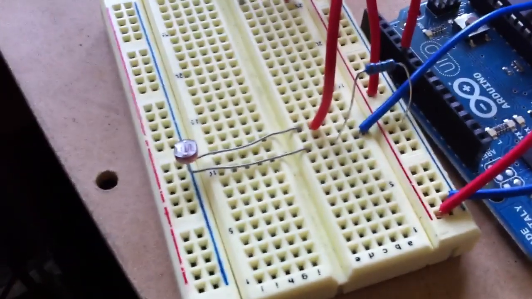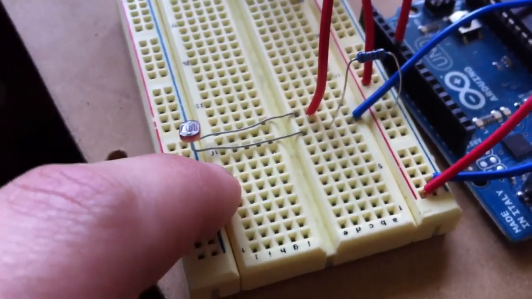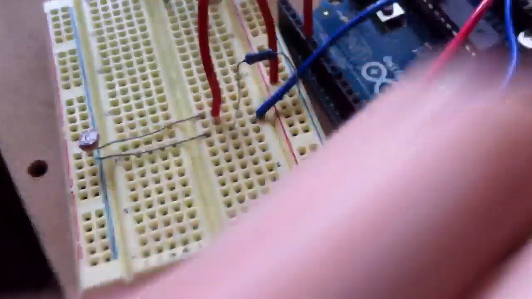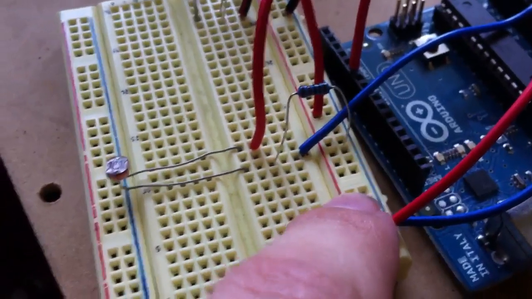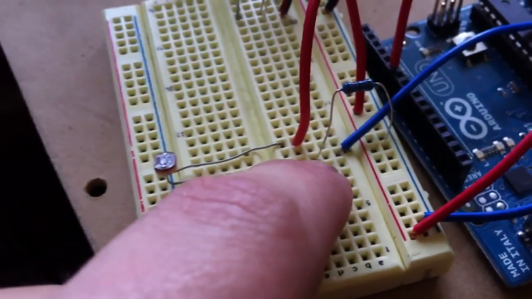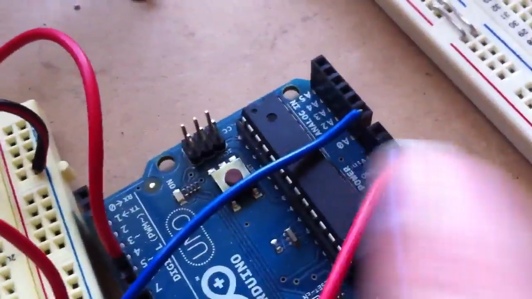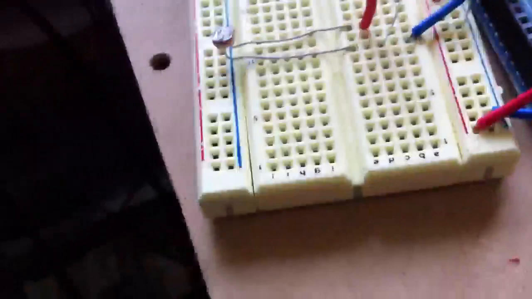So the input, see if we can get that to focus. There we go. Basically just got a photoresistor there. So you've got positive and negative coming along with that power bus there. And then all I've got is a positive going to there, and then we've got a 10k resistor grounding that to negative, of course, and then another wire coming off that going to the analog input 0. So that's for the input.